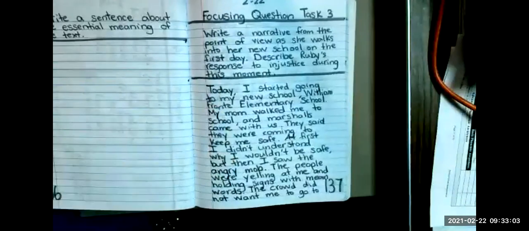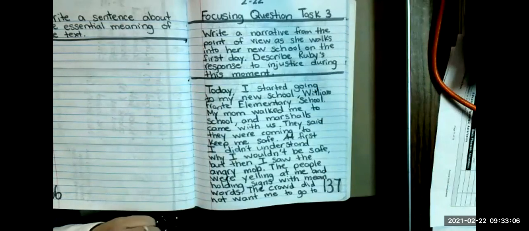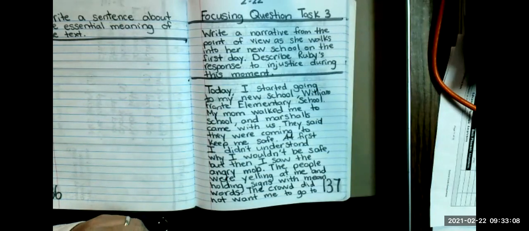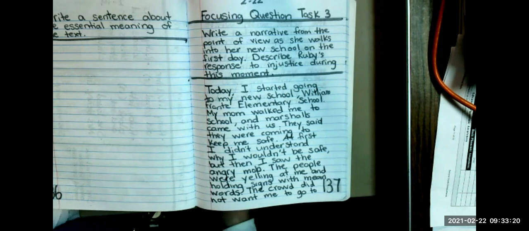Let's read it one more time. Today, I started going to my new school, William France Elementary School. My mom walked me to school, and marshals came with us. They said they were coming to keep me safe. At first, I didn't understand why I wouldn't be safe, but then I saw the angry mob. The people were yelling at me and holding signs with mean words. The crowd did not want me to go to the school with white children. I didn't let them stop me, though. I kept on walking right into that school. Even with the angry mob yelling at me, I went into my new school, met my teacher, and had my first day in first grade.